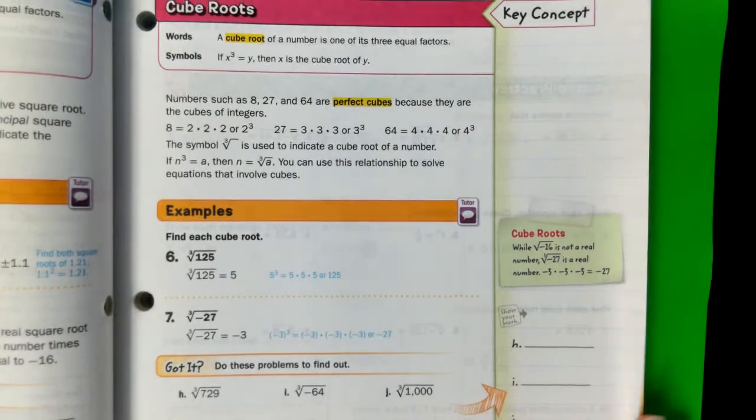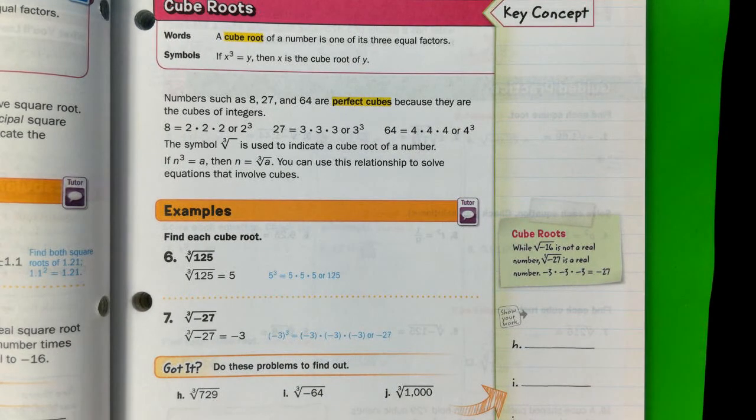A cube root of a number is one of its three equal factors. If a number to the third power is equal to another number, then that number is the cube root of the answer y. Numbers such as 8, 27, and 64 are perfect cubes because they are the cubes of integers. 8 is equal to 2 times 2 times 2, or 2 to the third. 27 is equal to 3 times 3 times 3, or 3 to the third.